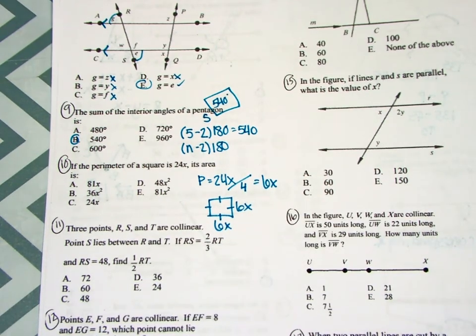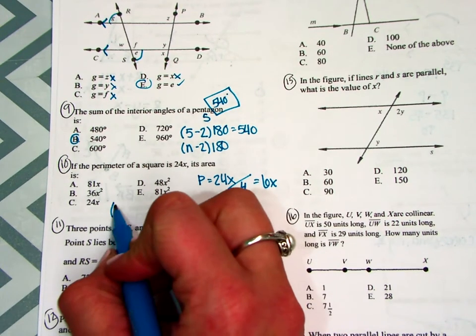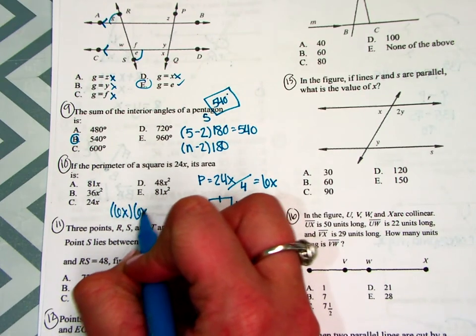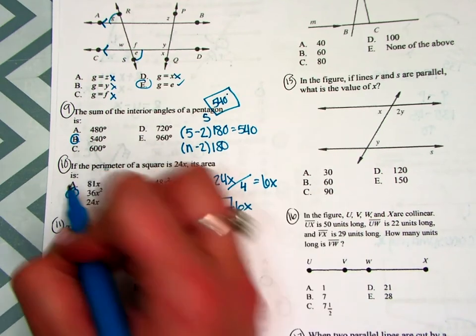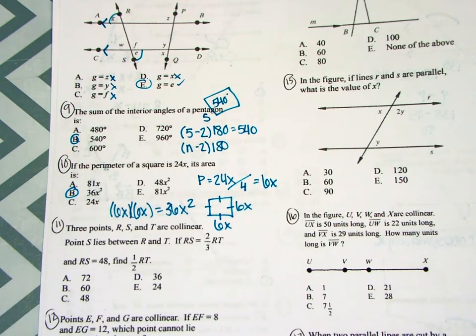If I'm trying to find the value of the area, I would do length times width. So 6x times 6x is 36x squared. So you want to break it up to find the answer and then multiply the length times width.